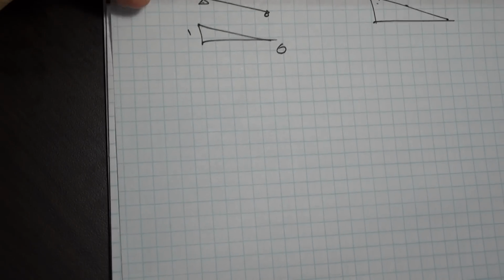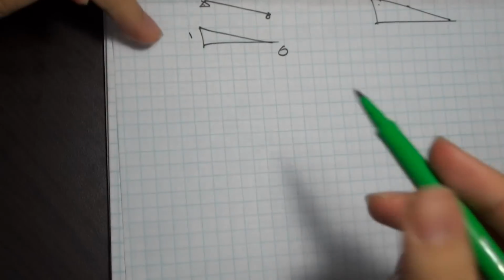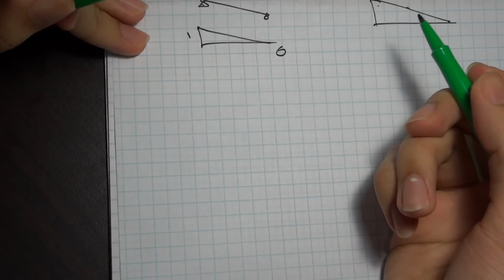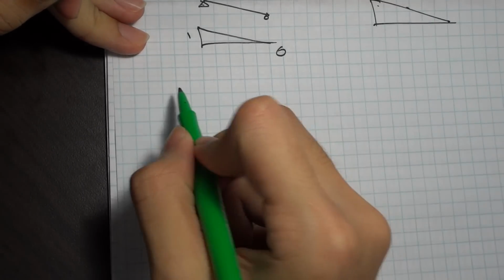As usual, we'll now look at shear. Shear is confusing, I think.